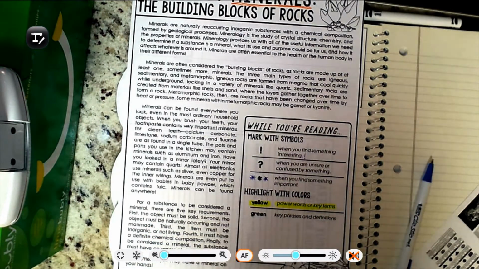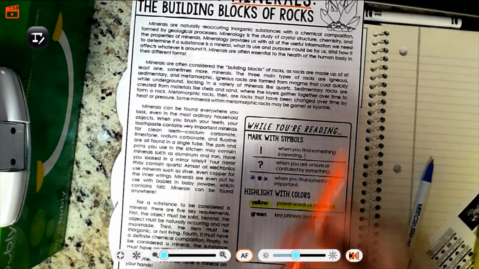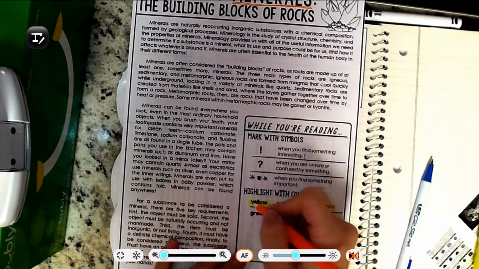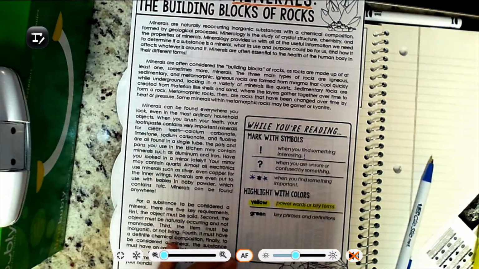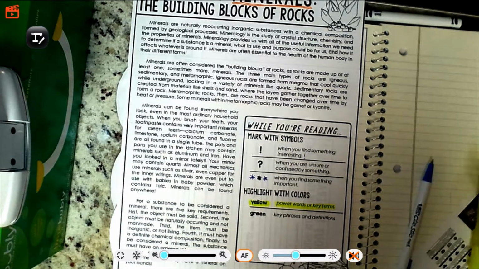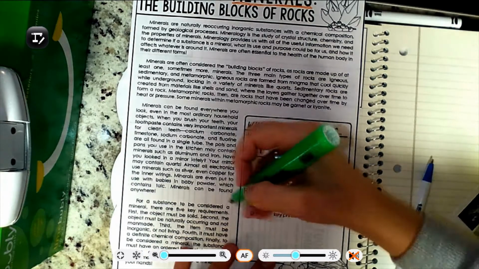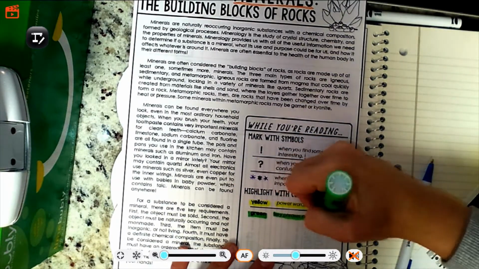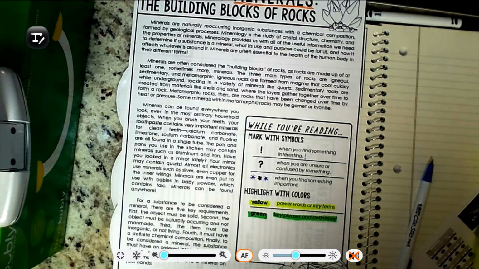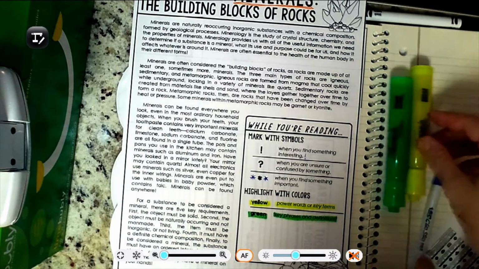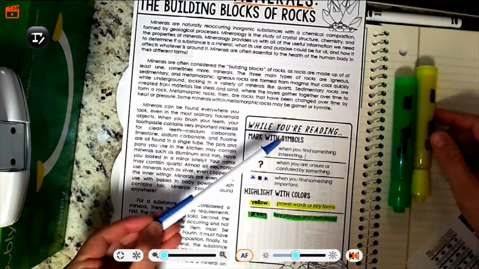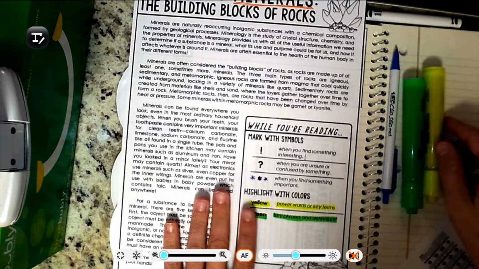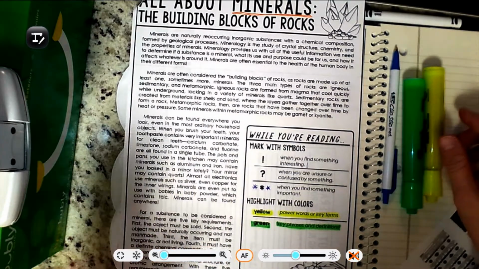If you don't have a yellow highlighter, let's say you only have an orange pen, you can cross off yellow and write orange just so that you remember. And the same goes for green. If you don't have green, which is what we're going to write about, key phrases and definitions, we're going to highlight in green. So make sure you have a pen for doing the symbols and the highlighters for the 2 highlighter colors.